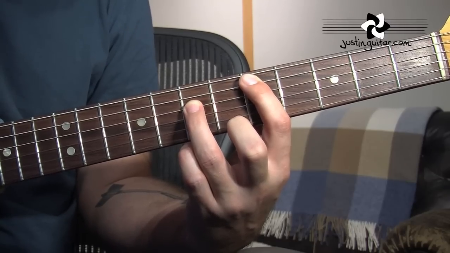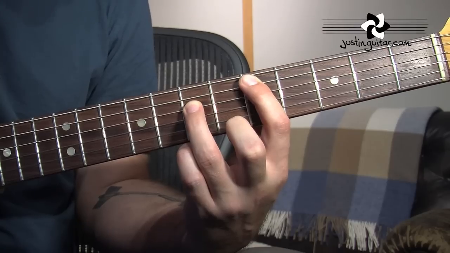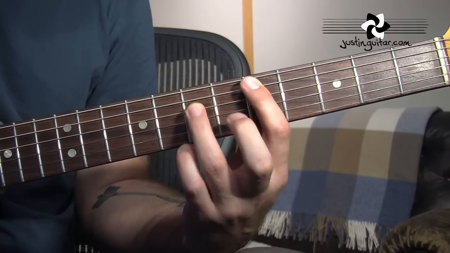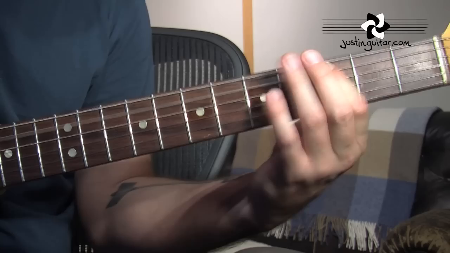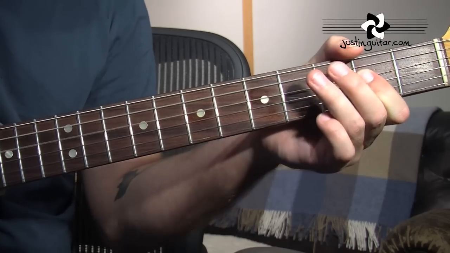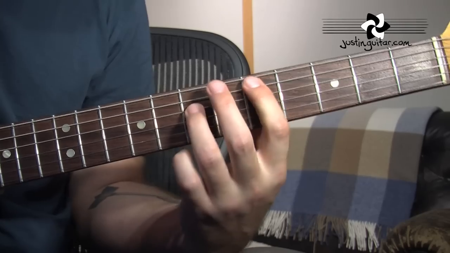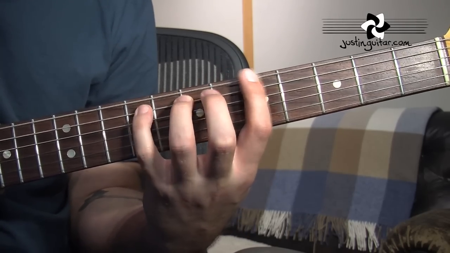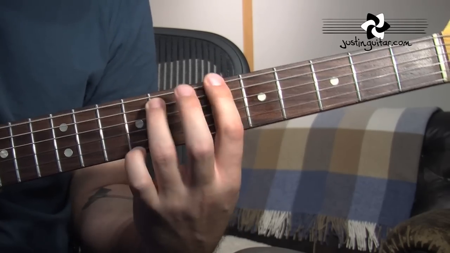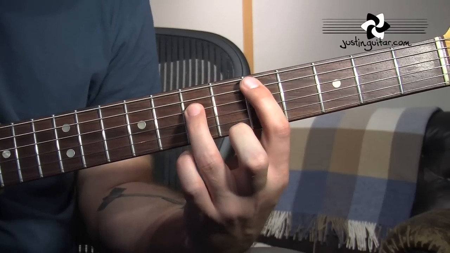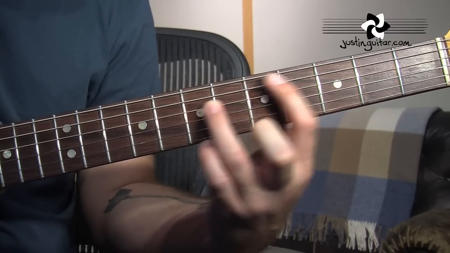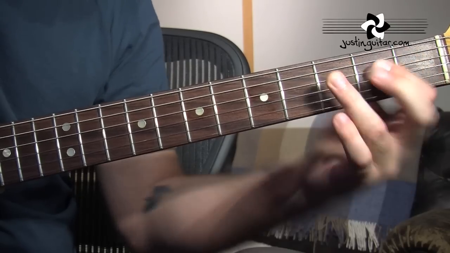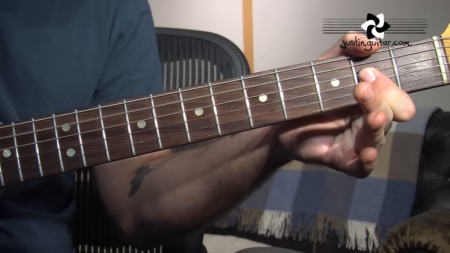So the first one is this descending line, often played by a bass player, but it sounds pretty cool on guitar as well. And that's just these notes. You could play it as power chords as well if you want. All we're doing is starting with the root note, moving down a tone, and then chromatically down to the 5 chord, which in this key, the key of A.